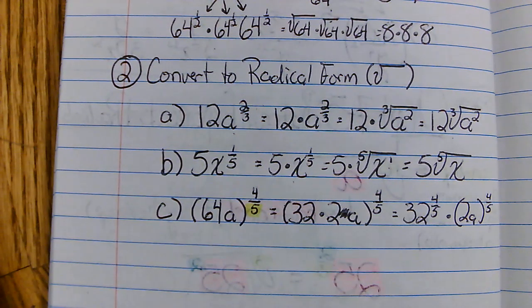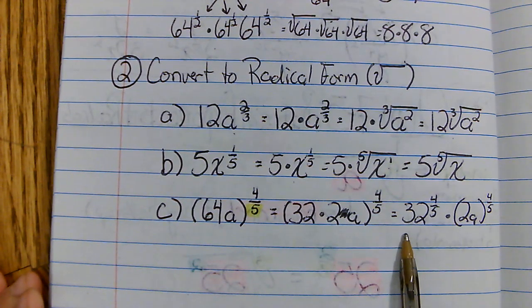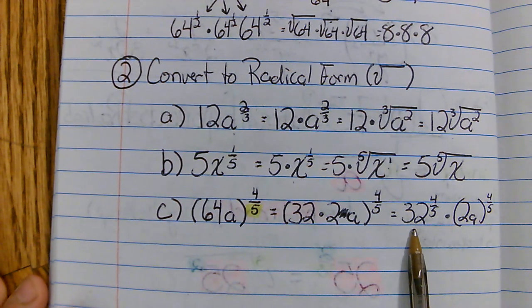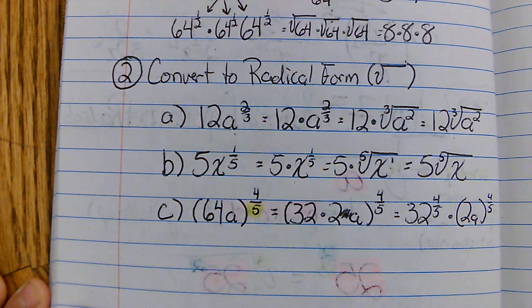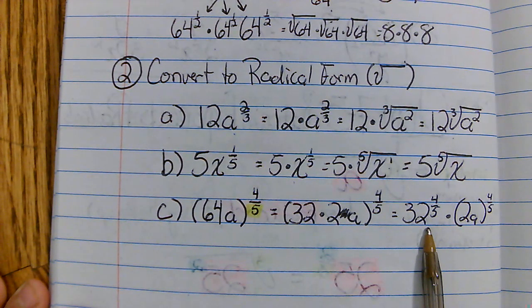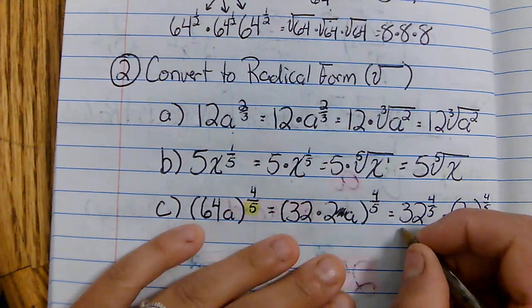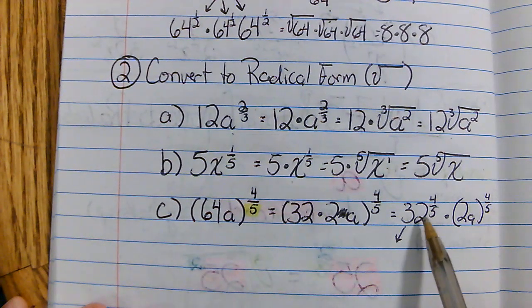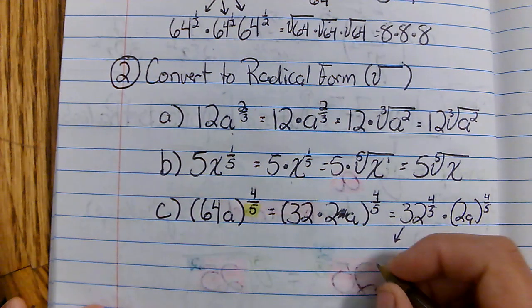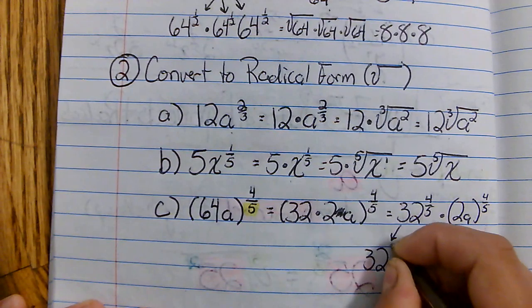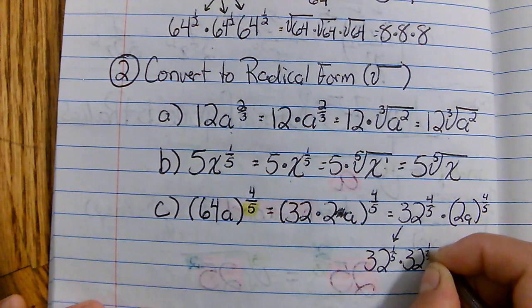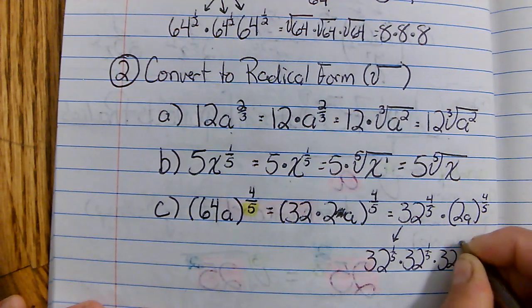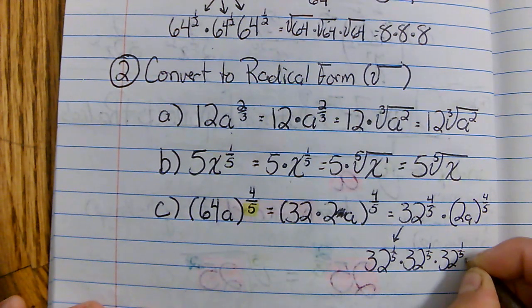Now, this, I could just go ahead and plug it in my calculator and be done with it. But we are smart. We're going to use our mental math because I know if I have a fraction like this, I can split it up into its unit fractions. I'm going to split up 32 because I have 32 to the 4/5. Can I think of that as 32 to the 1/5 times itself 4 times? The answer is yes. Yes, I can.